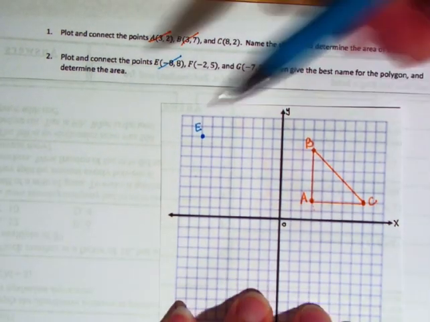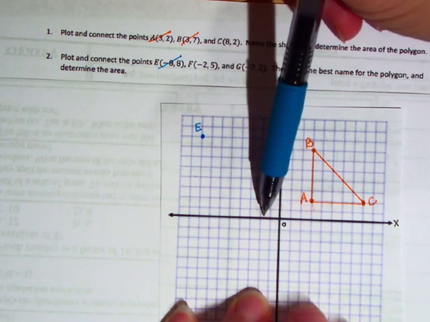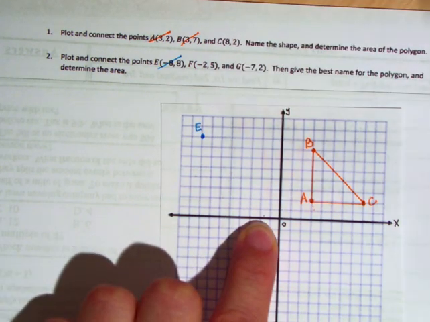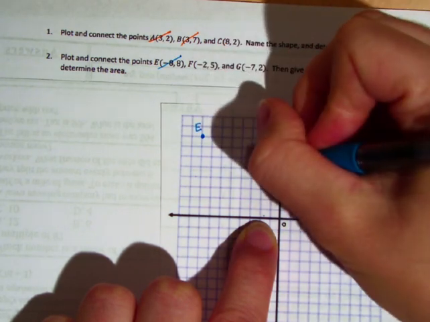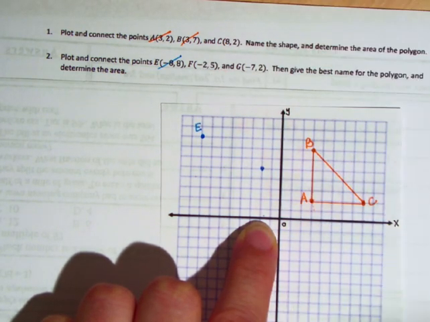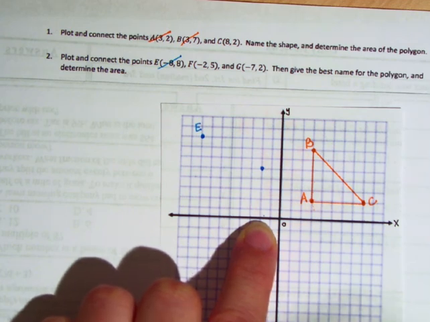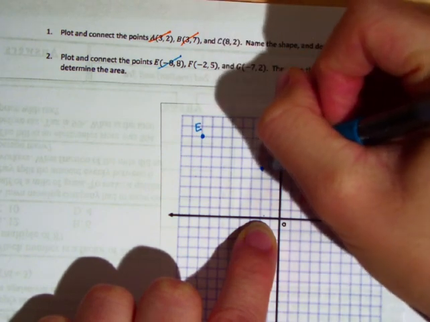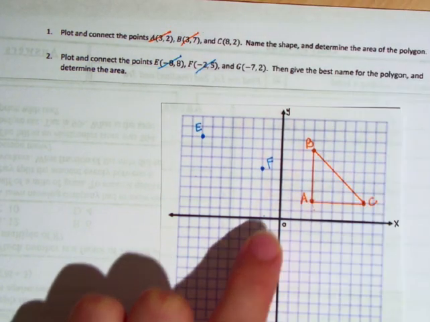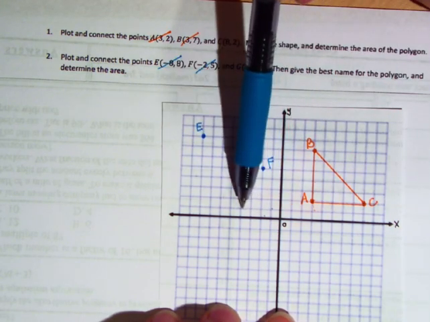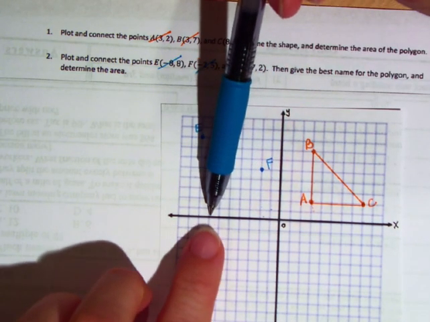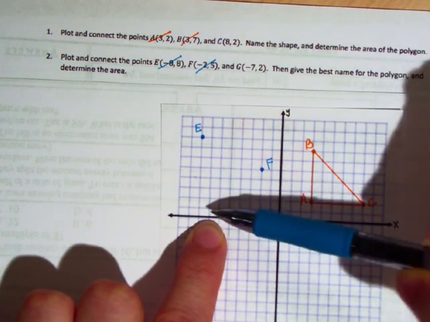F is at -2, 5. 1, 2, and up 5. 1, 2, 3, 4, 5. -2, 5. Okay, that is F. G is -7, 2. 1, 2, 3, 4, 5, 6, 7, and up 2.